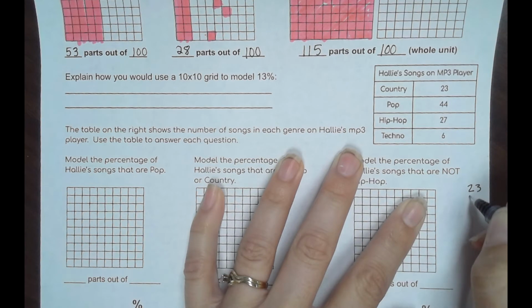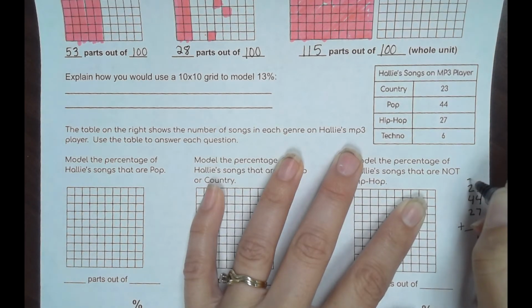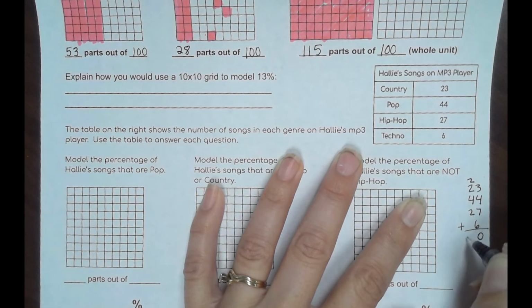44 songs, 27 songs, and 6 songs. So 3 plus 4 is 7. 7 plus 7 is 14. 14 plus 6 is 20. So I'm going to leave a 0 here. Regroup 2. 2 plus 2 is 4. 4 plus 4 is 8. 8 plus 2 is 10. She has exactly 100 songs on her MP3 player.